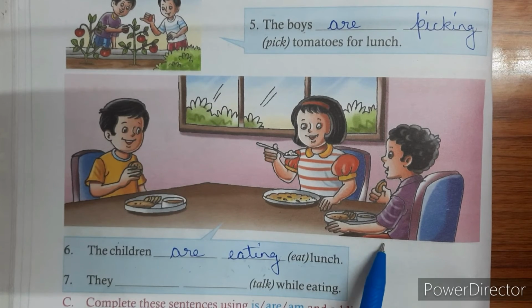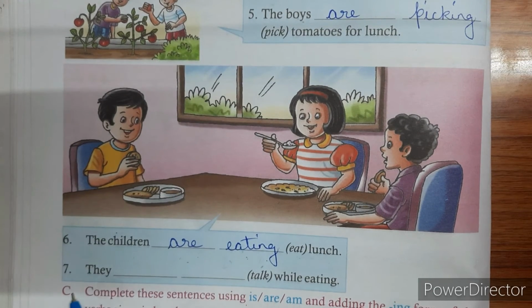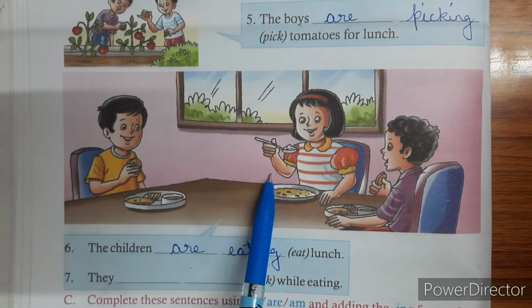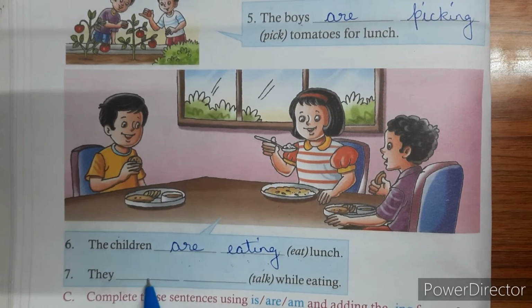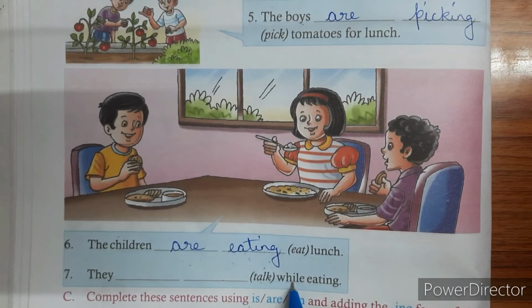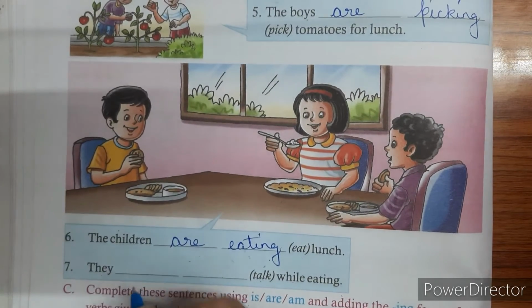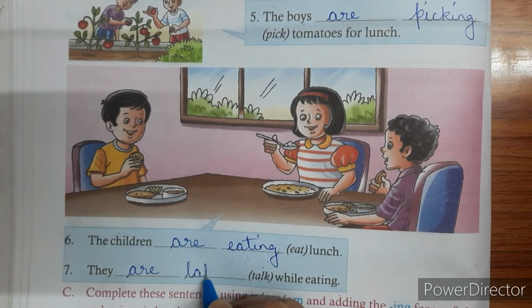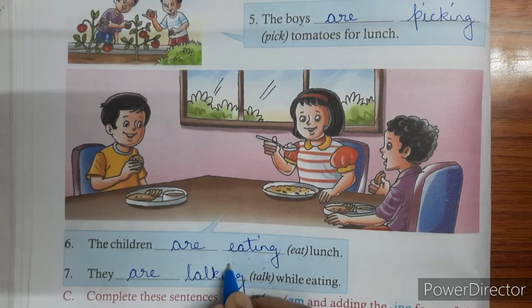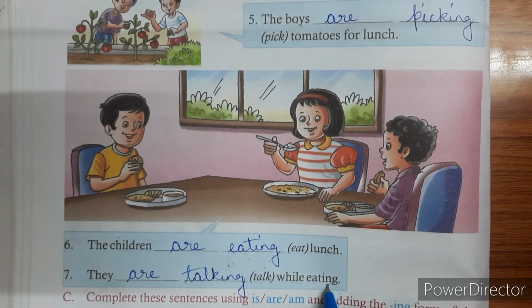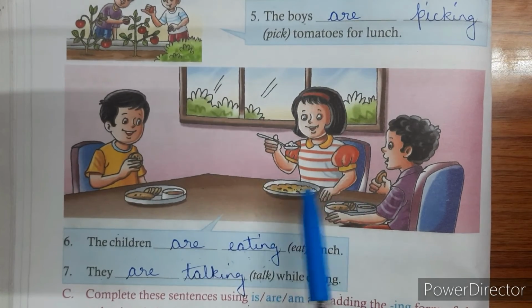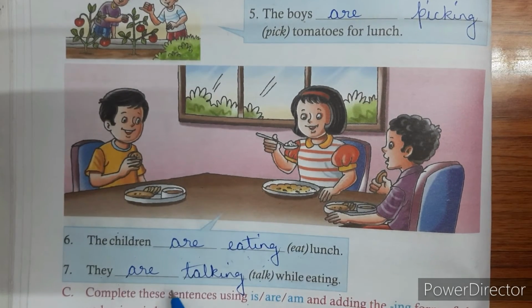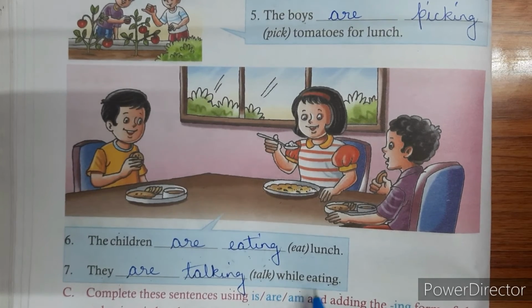in the present tense. Sentence number 7 is again related to the same picture. "They dash dash talk while eating." They are talking while eating. The children are talking as they eat, so we write it as they are talking while eating.